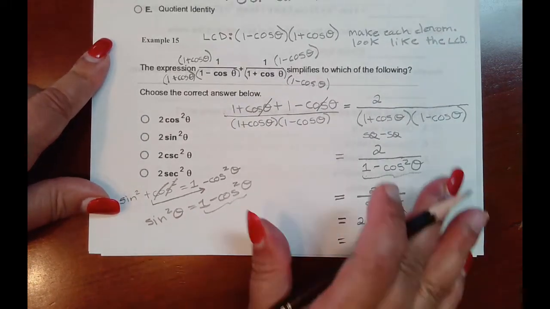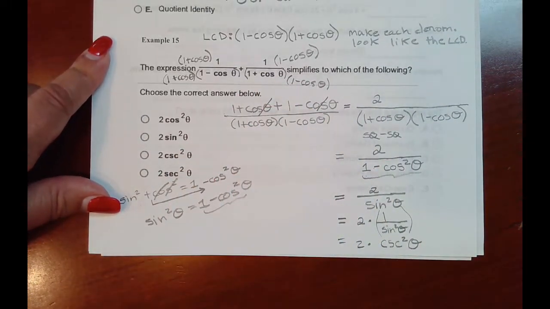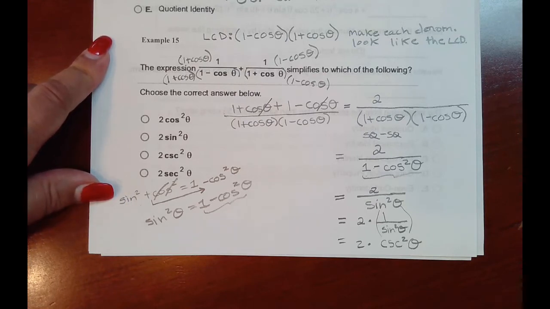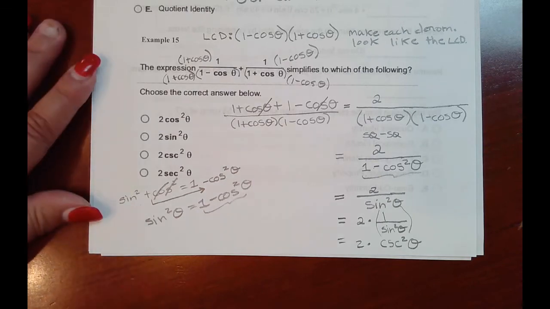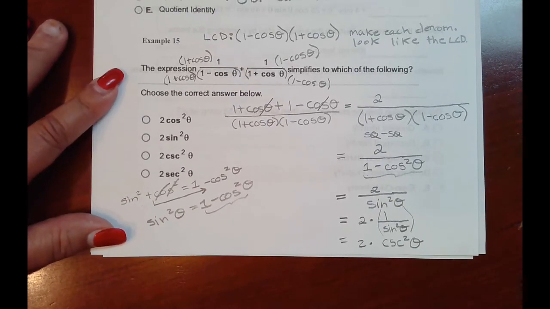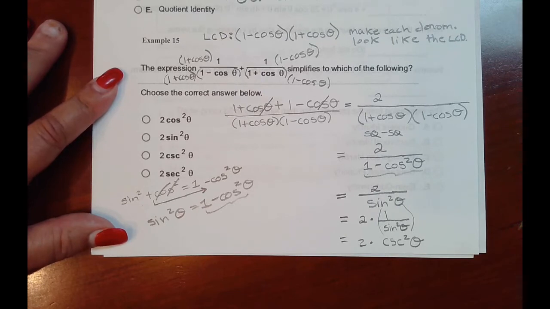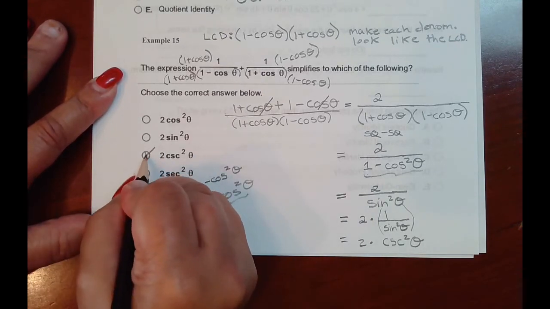So this problem is the truest form of what you're going to be doing on a test, where you will not be forced into doing the steps in a specific order. I mean, sometimes the order will be obvious. If one person starts it one way and one person starts it another way, sometimes they're skipping over steps, but sometimes there is free reign to start it in different ways, and this was a good example of that. Okay, so 2 times cosecant squared would make this the answer.